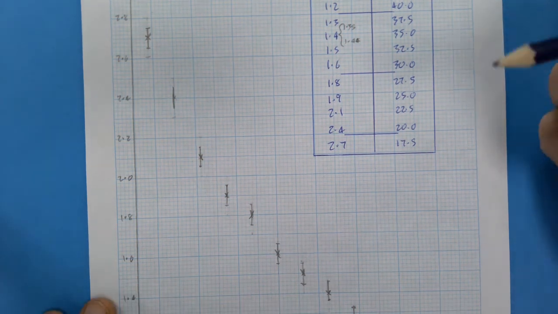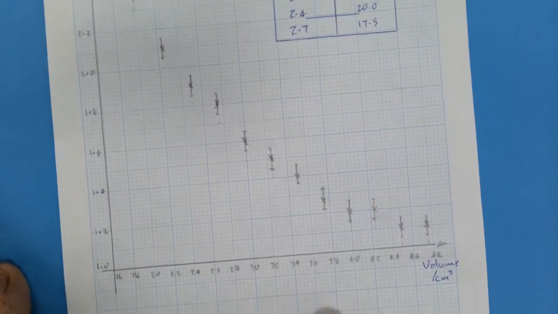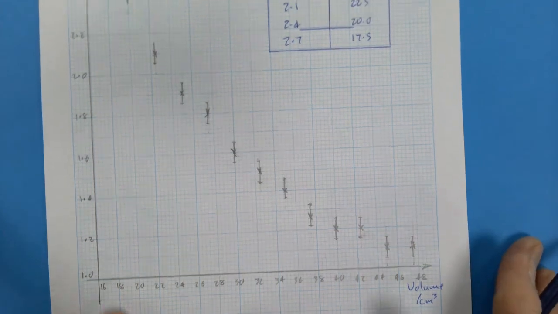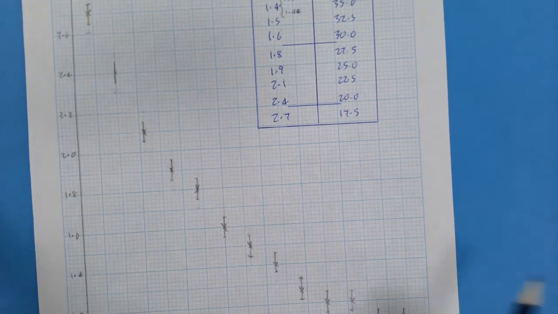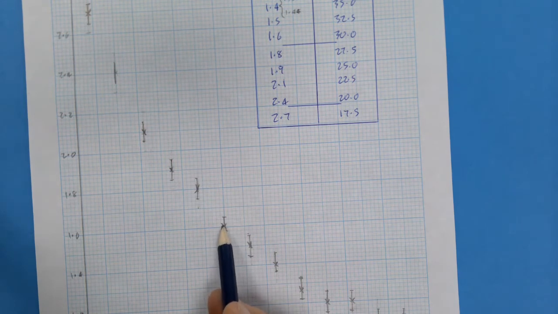Now I should say we also get a variation in the volume, but on this scale it's a bit awkward, and also I think it's pretty precise. So the squares would be really small, the spread in the volume size would be fairly small.